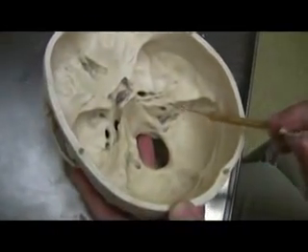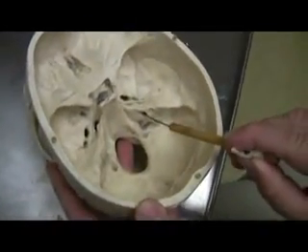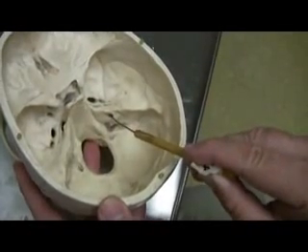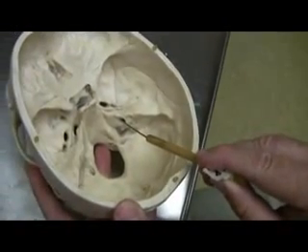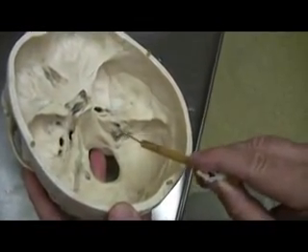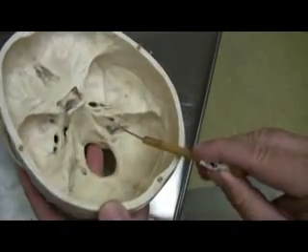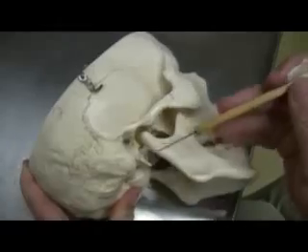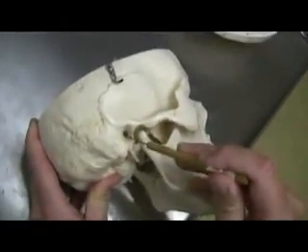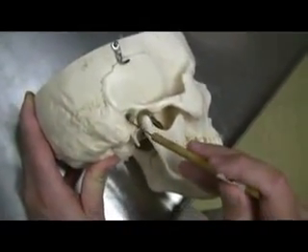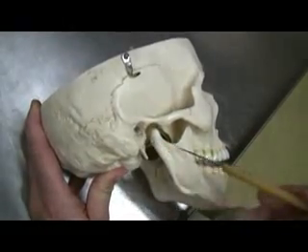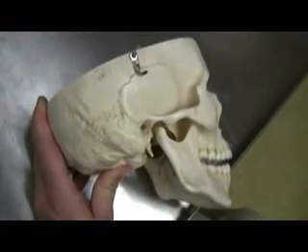Within the side of the petrous portion of the temporal bone are little holes which we refer to as the internal acoustic or auditory meatus. So this is the entry point for the vestibulocochlear nerve. On the other side, if we go on the exterior, we see the external auditory meatus, and this is leading us toward the tympanic membrane of the ear. Those two are not really connected.